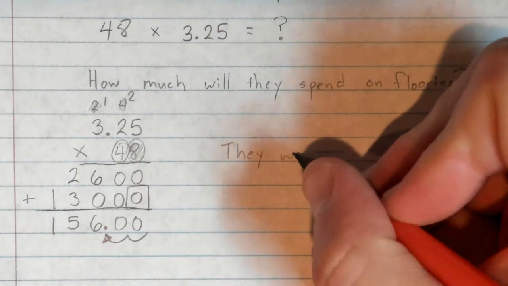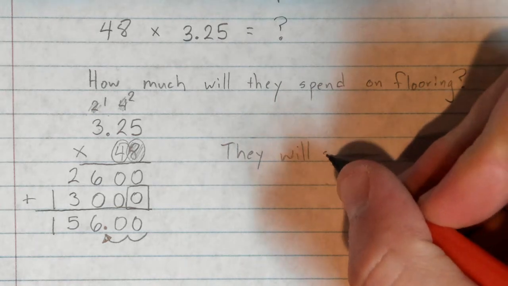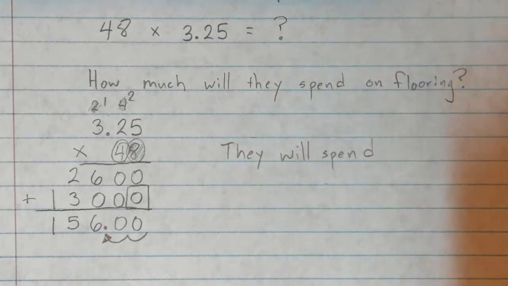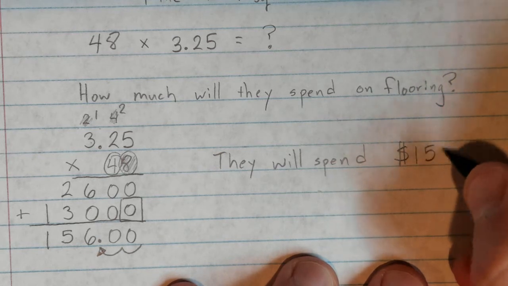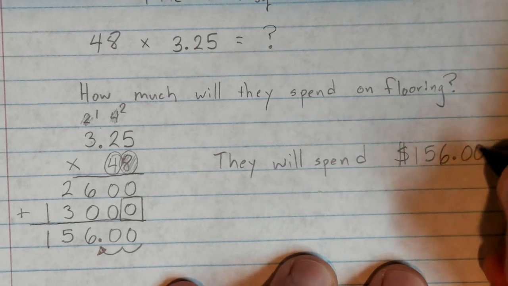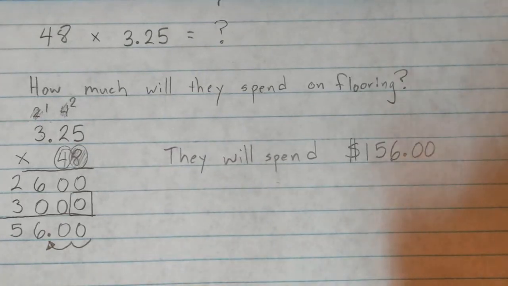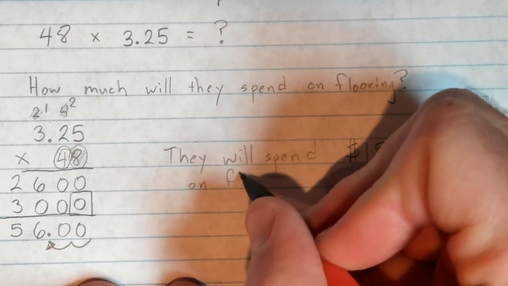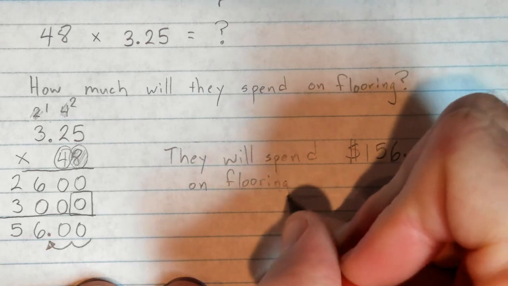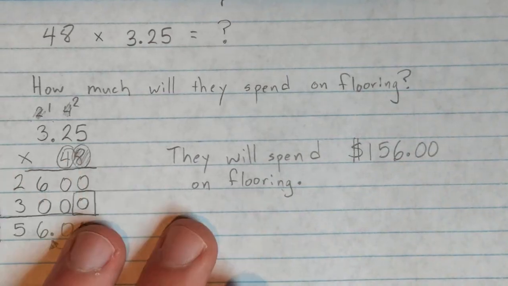They will spend, make that look like a W, they will spend $156 and no cents. They will spend $156 and no cents on flooring. Yes, we're calling for Jackson right now for some reason.